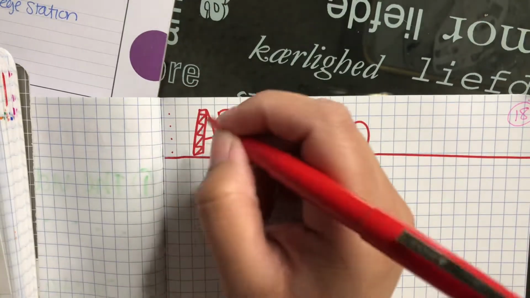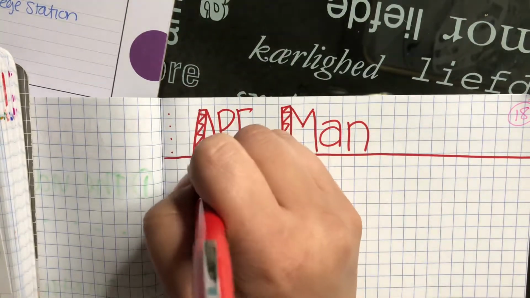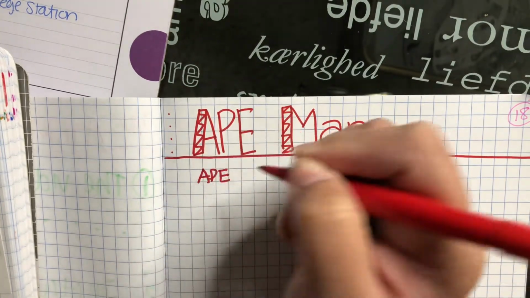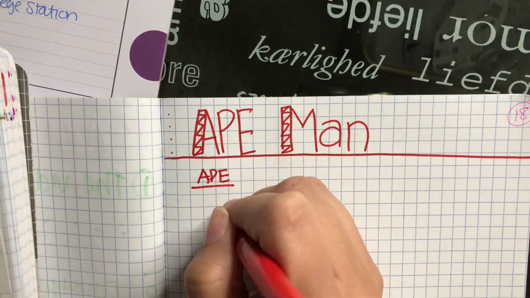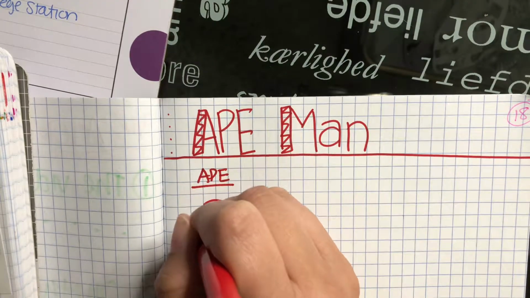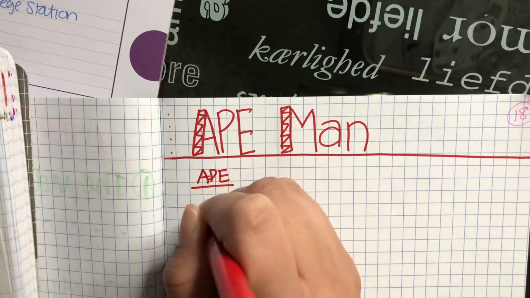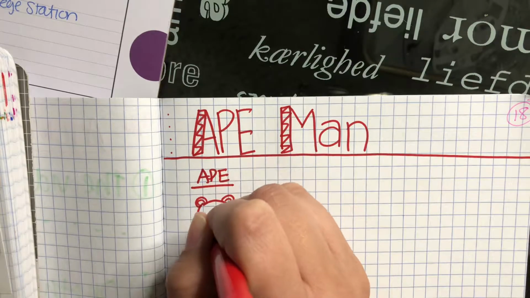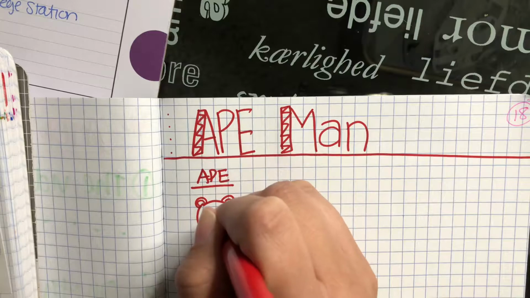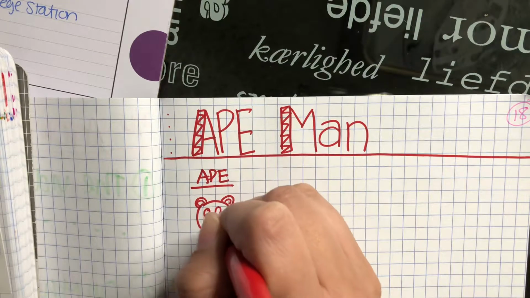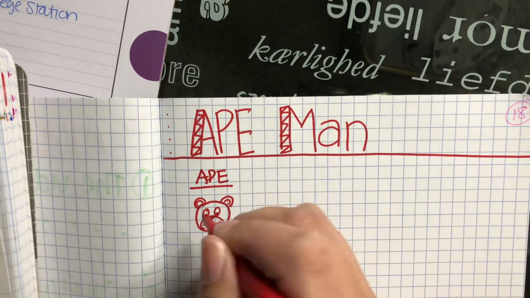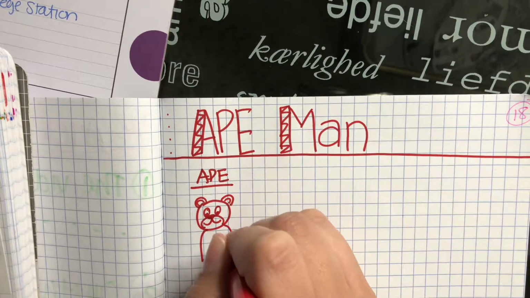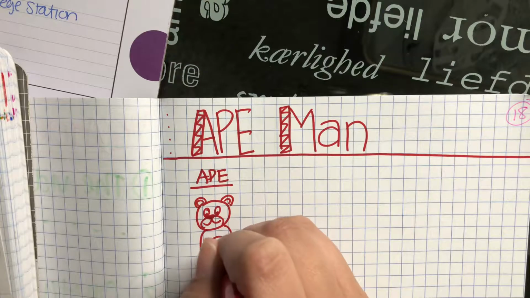This actually looks more like a bear than a monkey, but just bear with me.